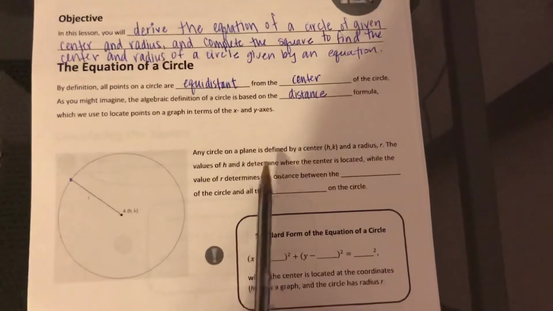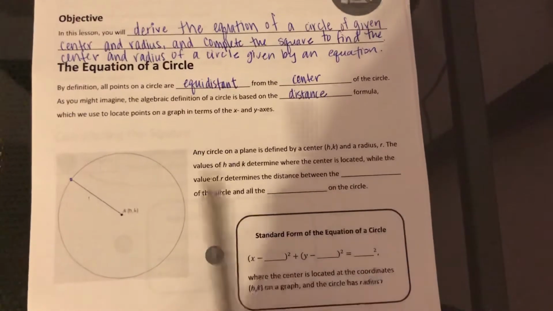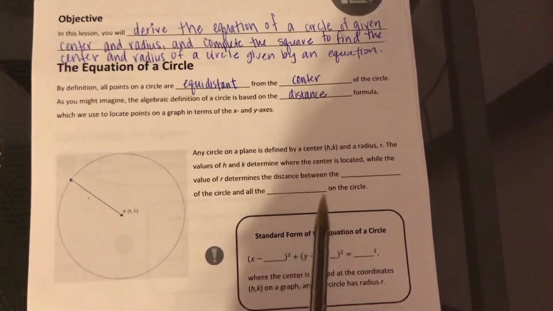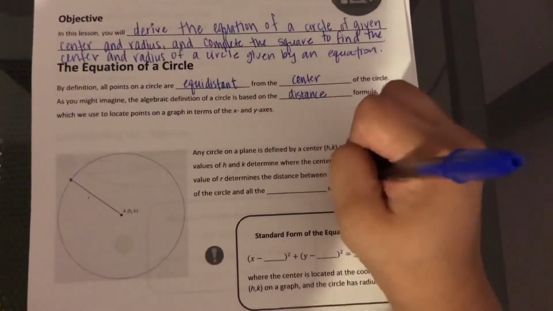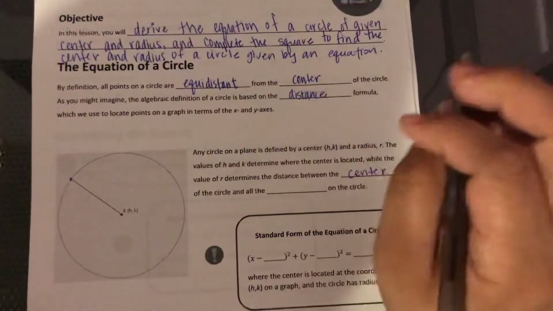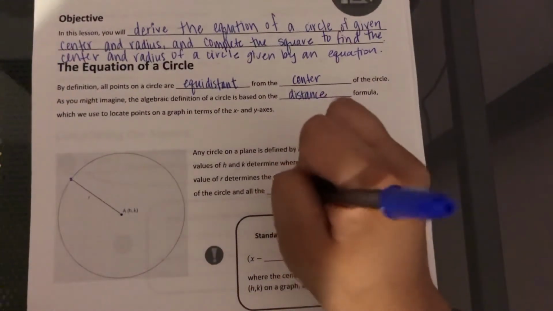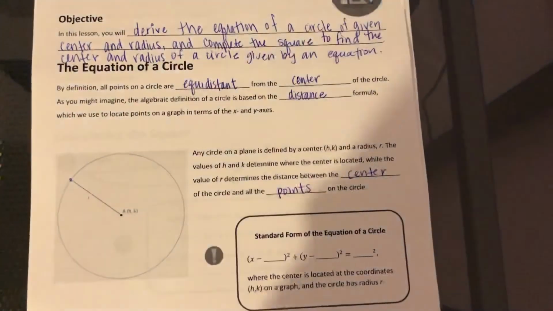Any circle on a plane is defined by the center (h, k) and the radius r. The values of h and k are determined by where the center is located, while the value of r is determined by the distance between the center of the circle and all the points on the circle. I already mentioned that when I was describing that shape.